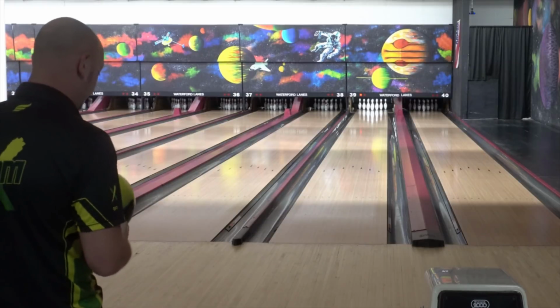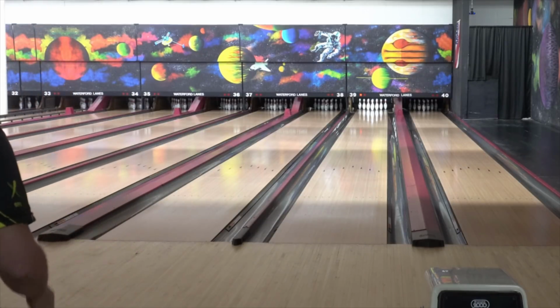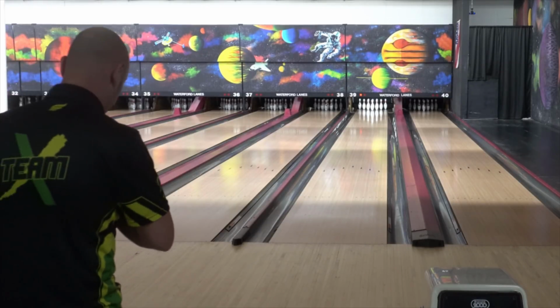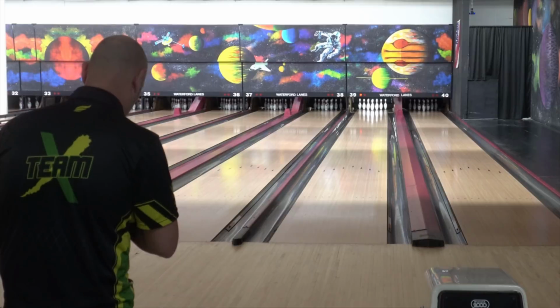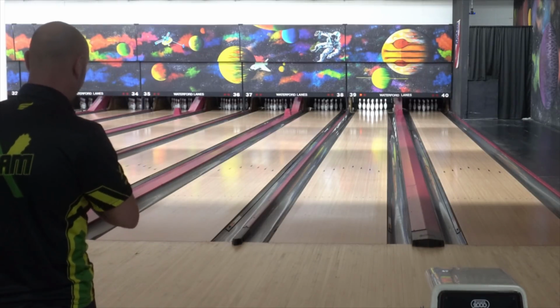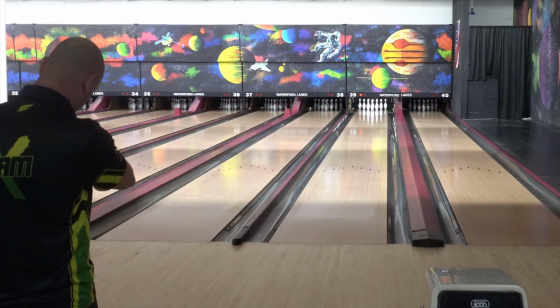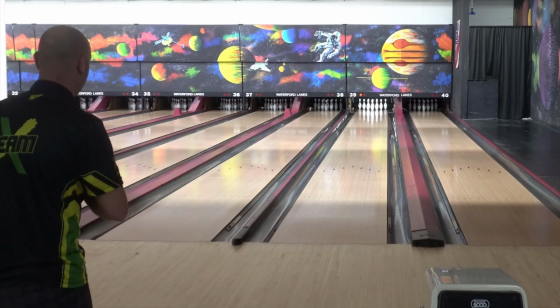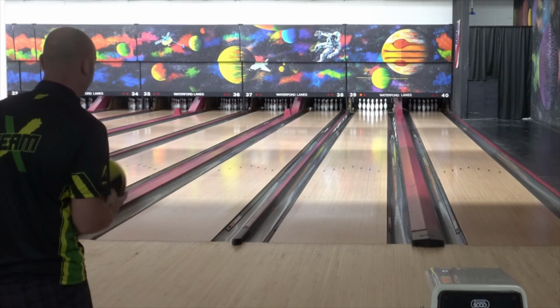So now I'm going to go to a Warrant Solid from that same spot, and let's see what it does. Going to a solid. This is an asymmetric solid, right? Yep, asymmetric solid. Same position.